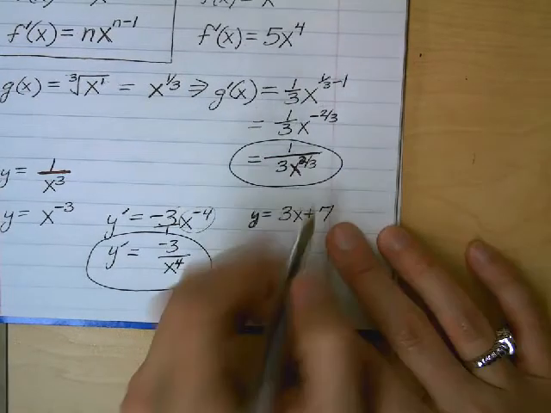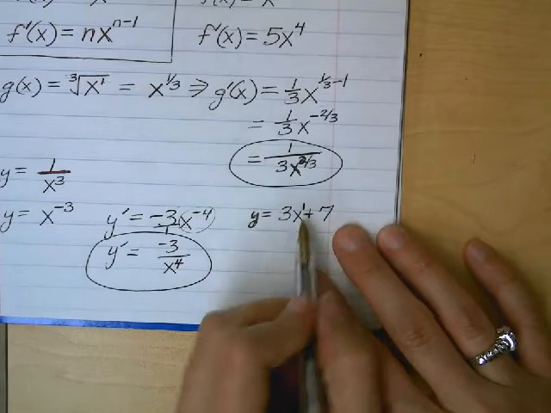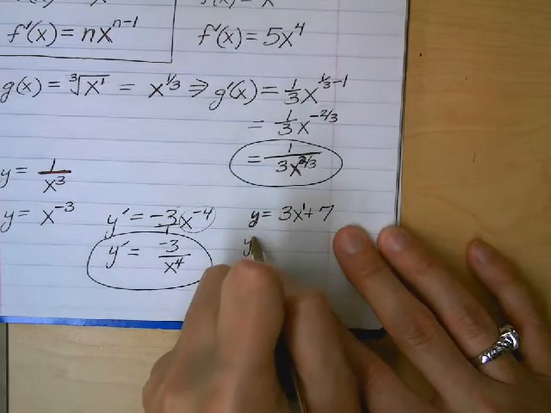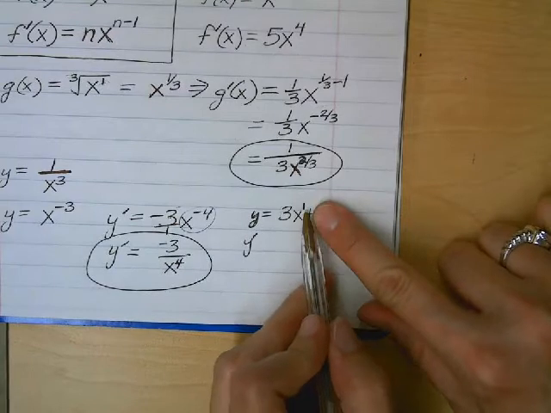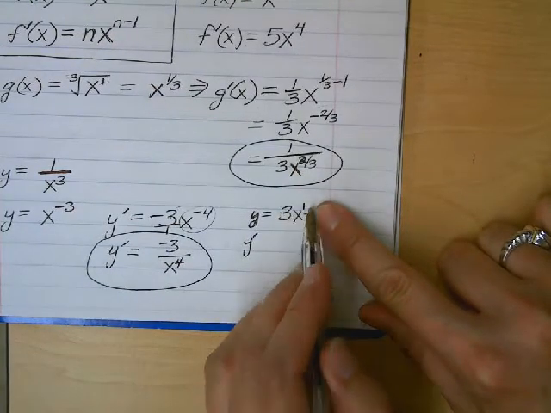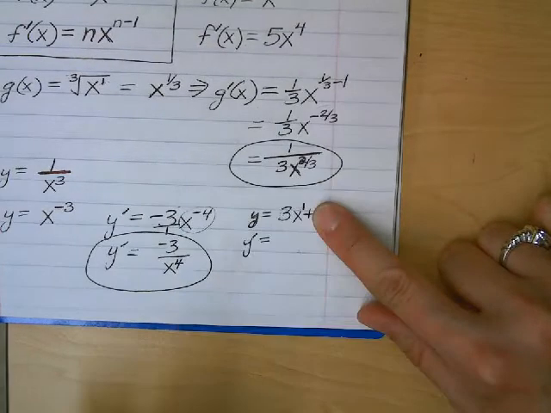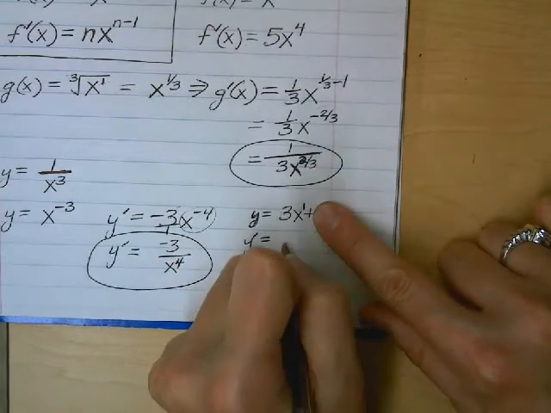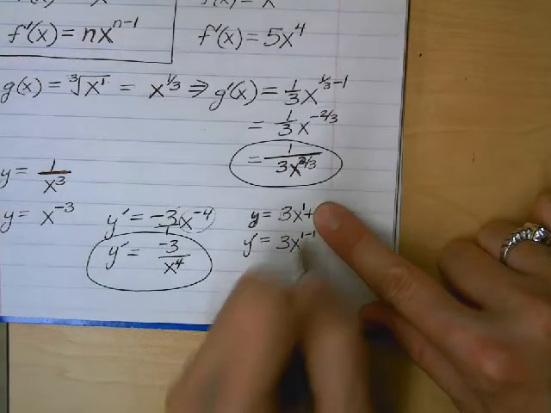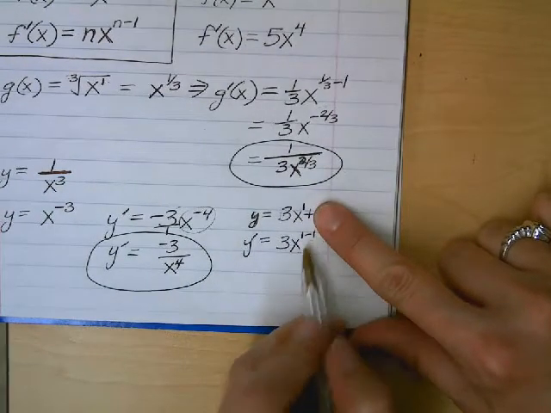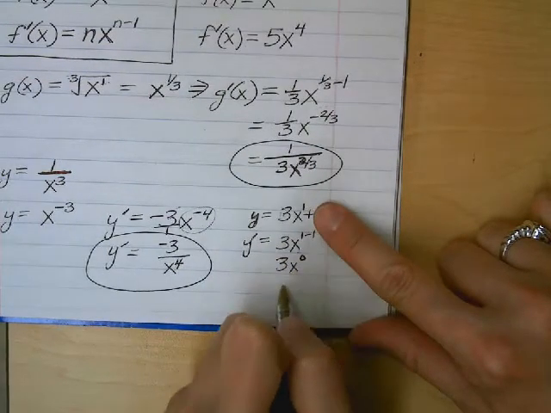So the first part of the problem, isn't that 3x to the first power? Yeah. So think of the power rule on that. Ignore the 7 for a minute. Just think of the power rule on 3x to the first. You'd bring the first power over, right? 3 times 1 is 3, so it's still going to be 3. And then you subtract 1 from the power. Well, what's 1 minus 1? 0. What's anything to the 0 power? 1. See, it's just 3.